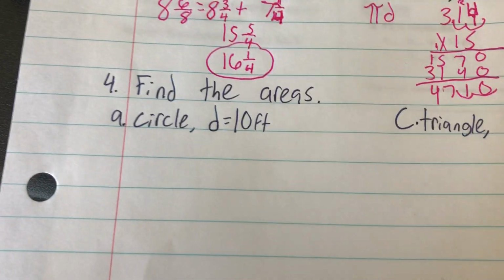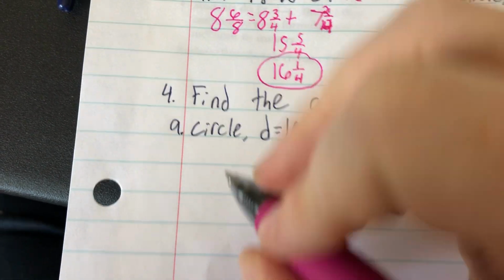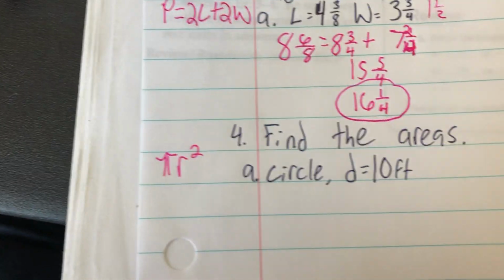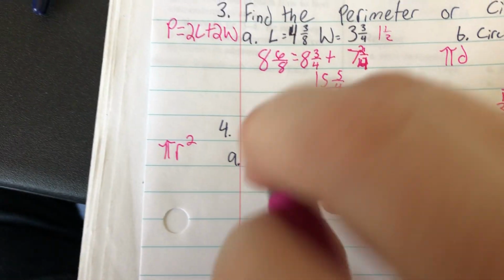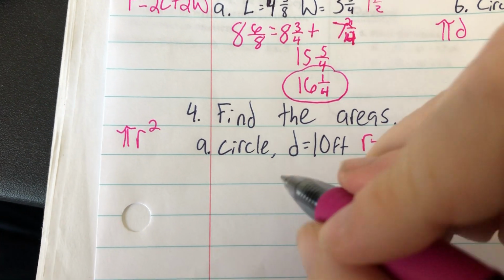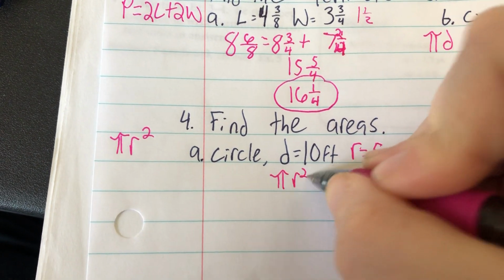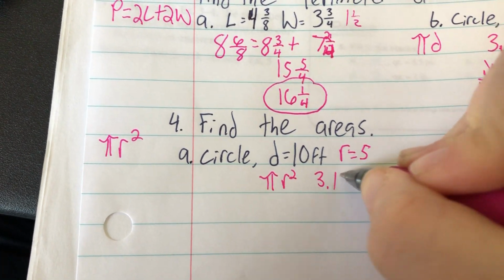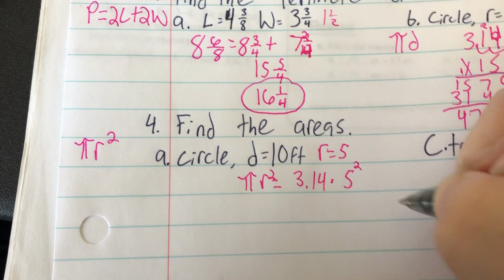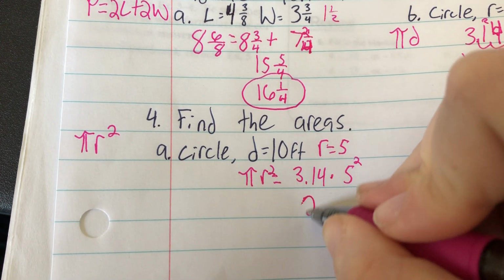Okay, number 4, it wants us to find areas. It wants us to find the area of a circle with a diameter of 10. Well, my formula for area of a circle is pi r squared. It doesn't give us r, but diameter divided by 2 is r. So my r is 10 divided by 2, which is 5. So 5 squared is pi r squared, so 3.14 times 5 squared. 5 squared is 25, so 3.14 times 25.